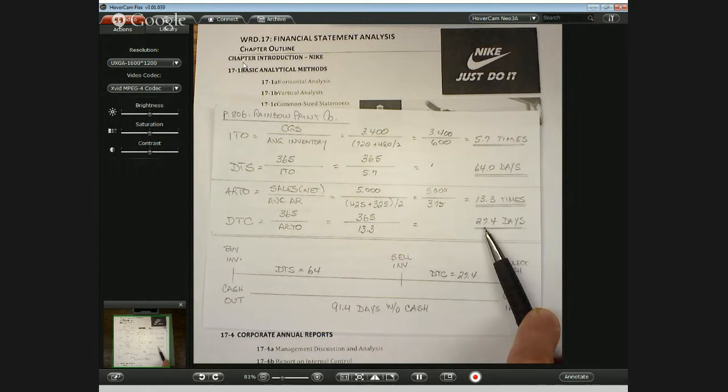That turns into 27.4 days. So what the days to collect says is that this company takes 27.4 days to collect its cash once it makes a sale. Okay, here comes the aha point to this whole session.